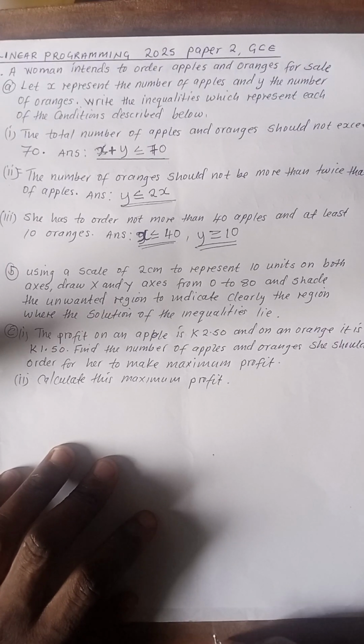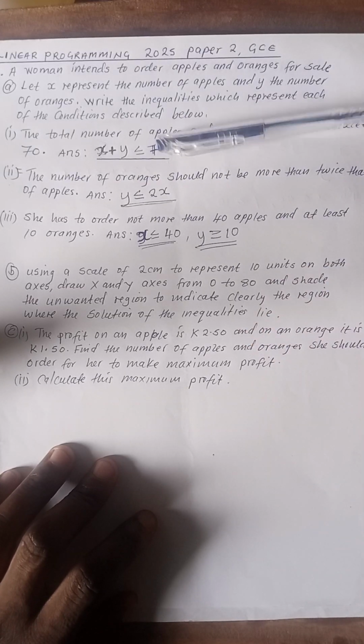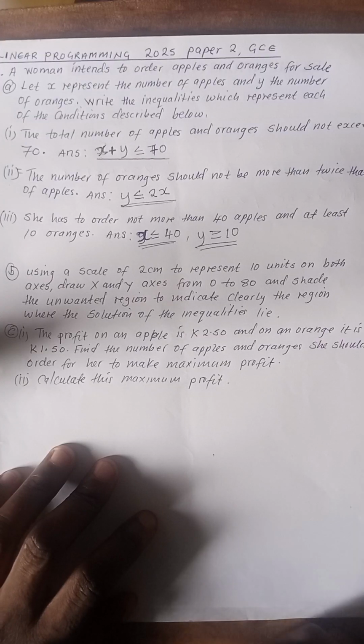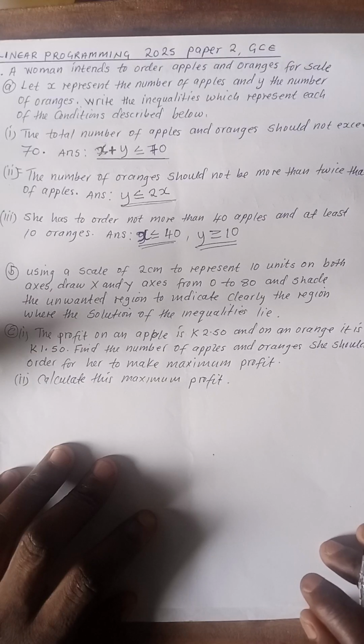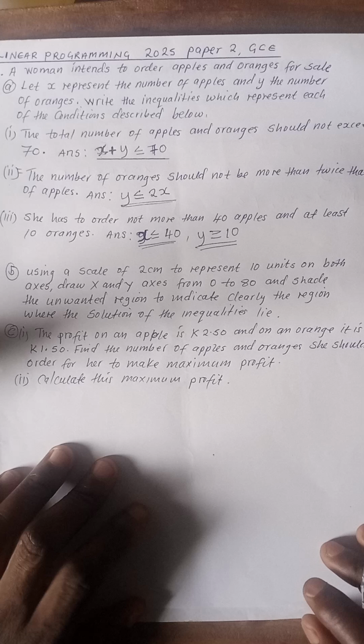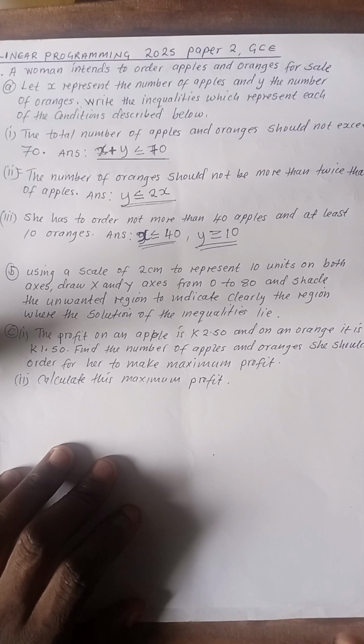Okay, so we are moving. So now after we've answered the inequalities, how many have we come up with? There are 1, 2, 3, 4. So there are 4 inequalities. Then from there we can answer question B. Using a scale of 2 centimeters to represent 10 units on both axes, draw x and y axis from 0 to 80 and shade the unwanted region to indicate clearly the region where the solution of the inequalities lie.